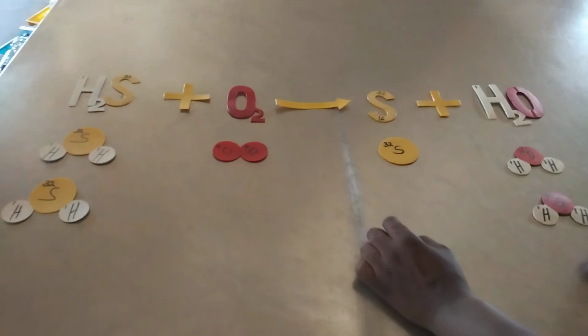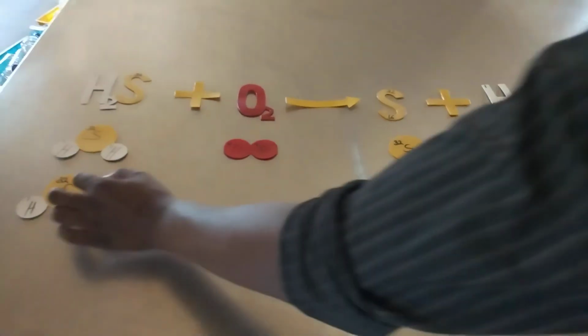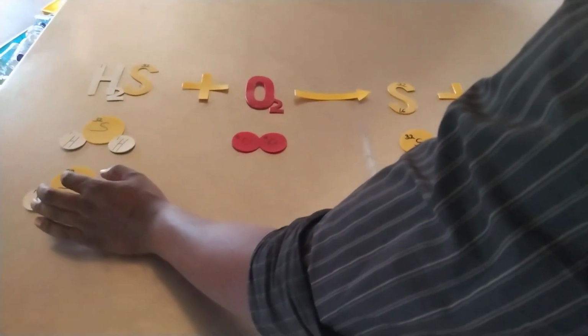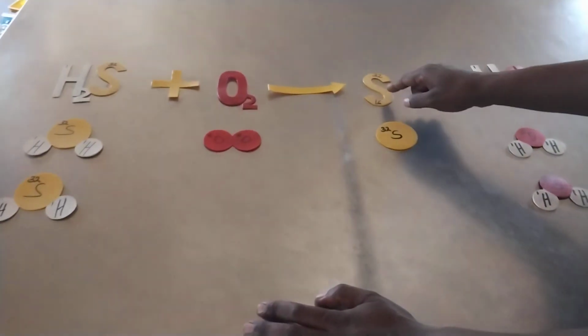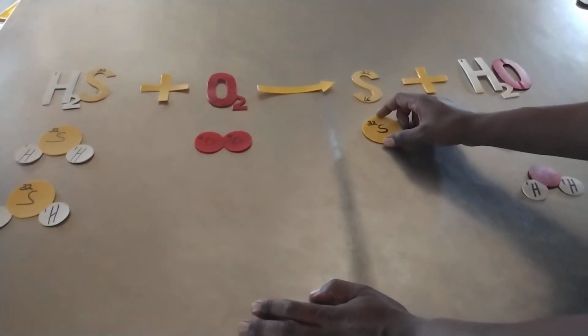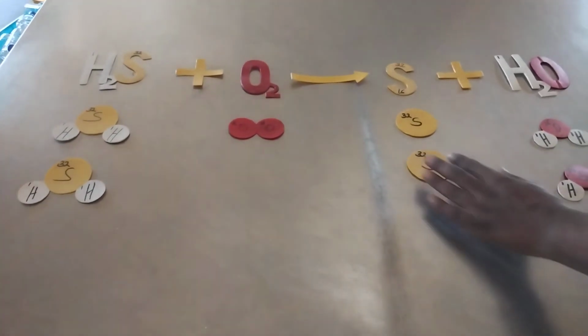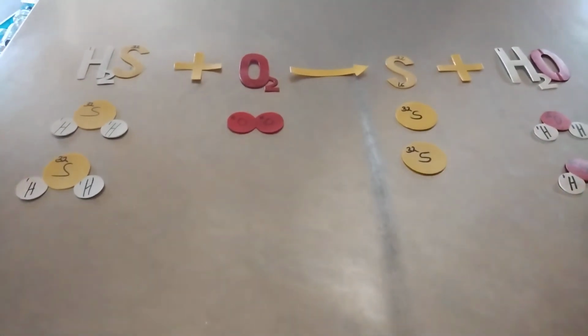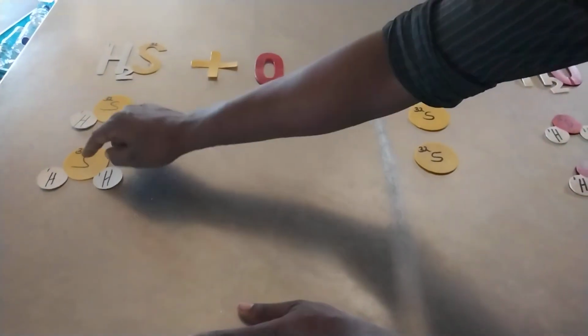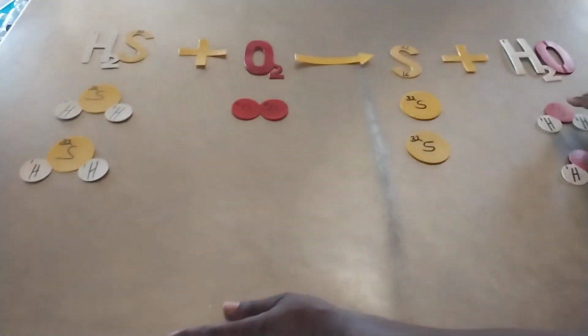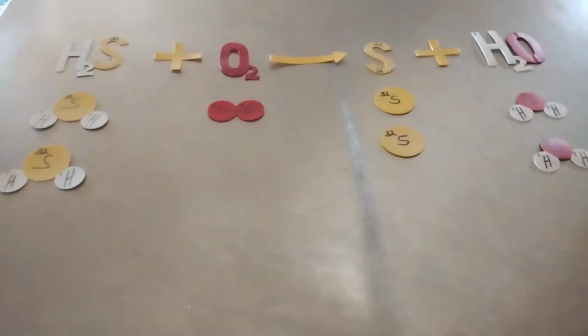1, 2 oxygen and 1, 2 oxygen. But now you realize that we have increased the number of sulfur atoms on this side because now we have 1, 2, and on this side we have only 1. So what we do is that now we add that one, sulfur. So that now we have 1, 2 on this side and 1, 2 on this side. Hydrogen are 4, hydrogen are 4, oxygen are 2, and oxygen are 2.